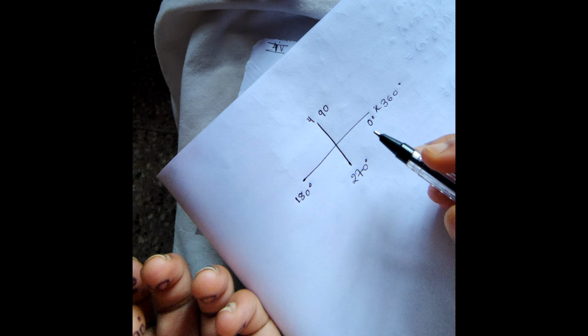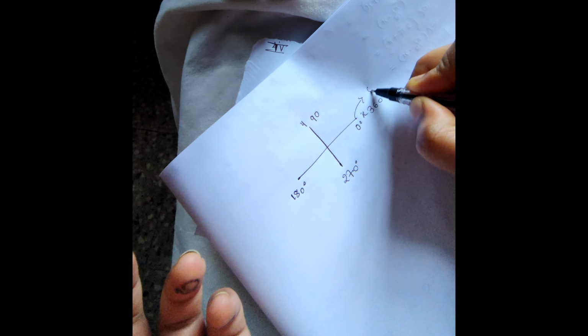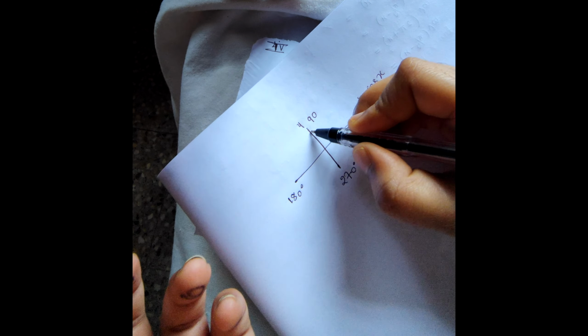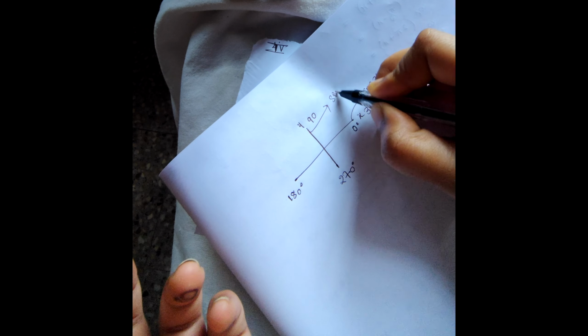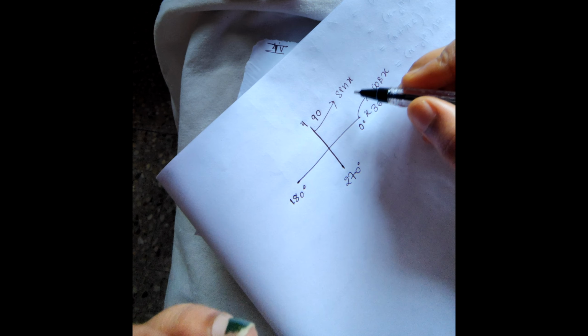Okay, so always remember your x-axis will represent cos x, whereas sine will be represented by the y-axis. Y-axis is equal to sine x, whereas x-axis will be equal to cos x. It is defined on that particular line. Okay, cos x is defined on the x-axis, whereas sine x is defined on the y-axis. For example, if I consider 0 degree, 90 degree, 180 degree, 270 degree, and 360 degree.